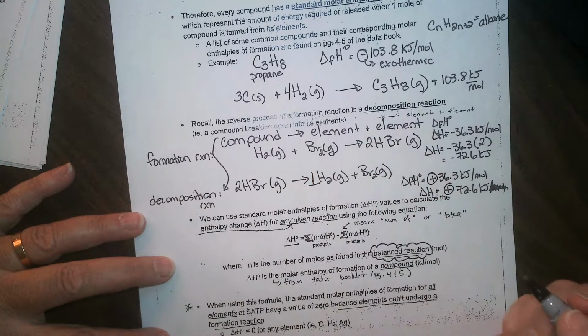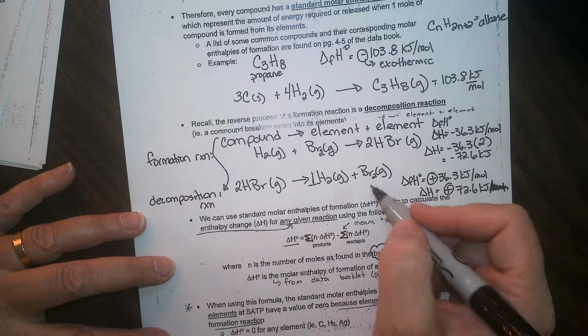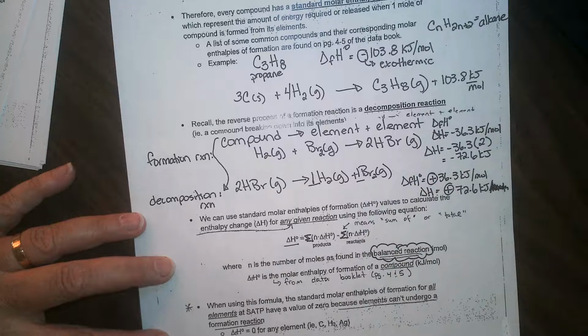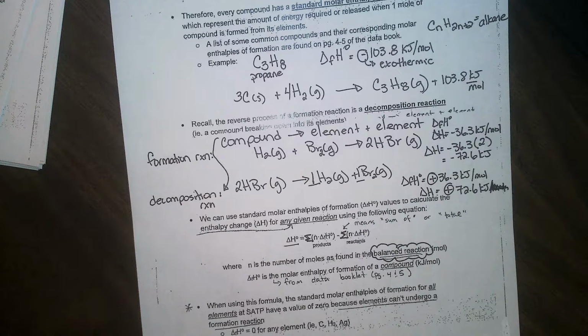Oh, I thought I heard 0. Oh, sorry. Okay, and then how many moles of bromine? 1. Nope, the element is Br2, and there's only 1 mole of that in the reaction. Okay?